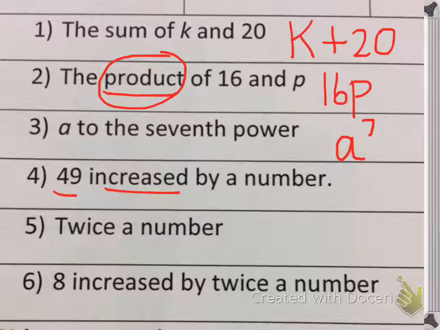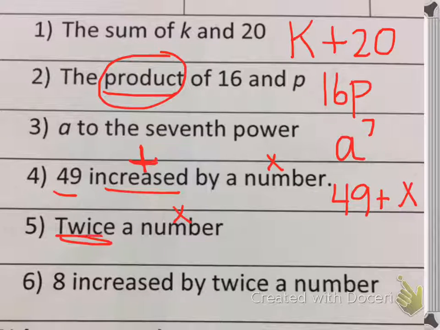49 increased by a number. Increased would be plus, and a number could be a variable like x. So 49 increased by a number. Twice the number, again the number could be x, it could be y, you can call it any variable you want to. If we're doing twice a number, we want 2 times it, so it would be 2 times x. Then the last one in this section says 8 increased by twice a number. 8 increased would be plus, and twice a number would be 2x. So 8 increased by twice a number.